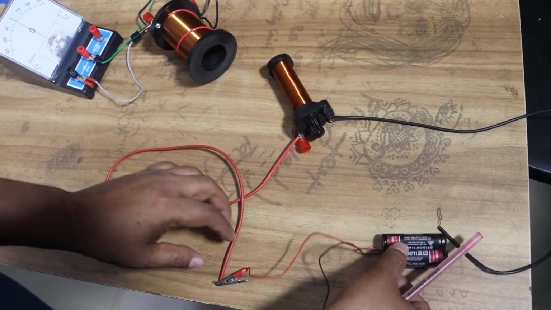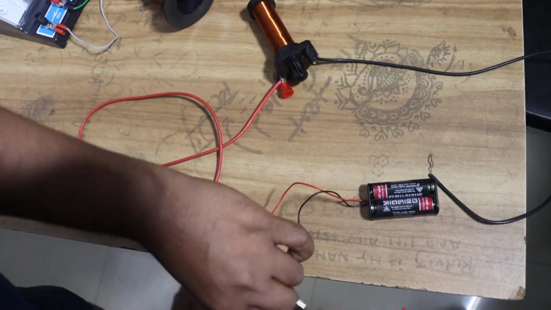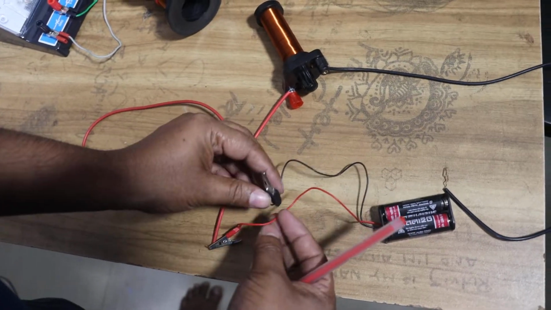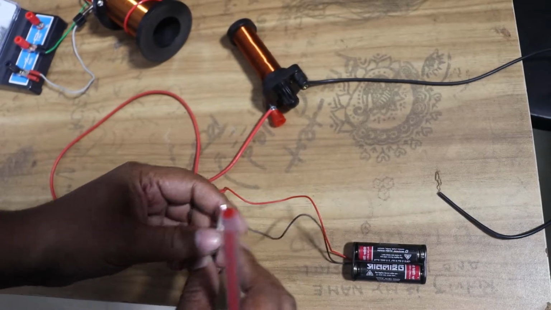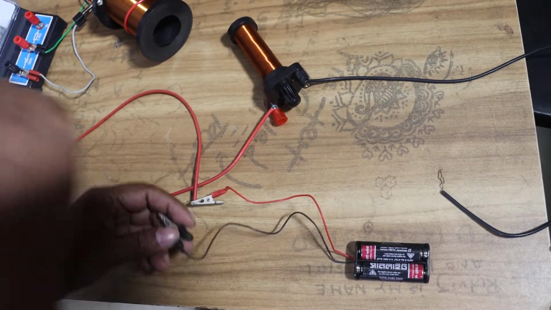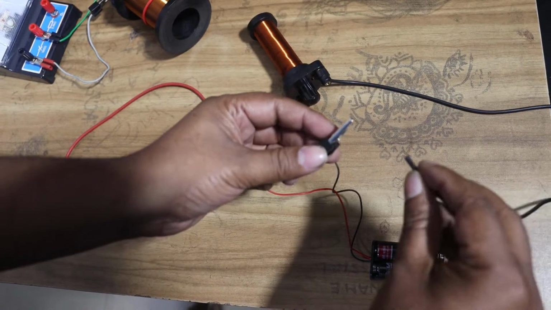DC means direct current. Direct current means the direction of the current remains the same for a long period of time. So, steady current is called direct current.